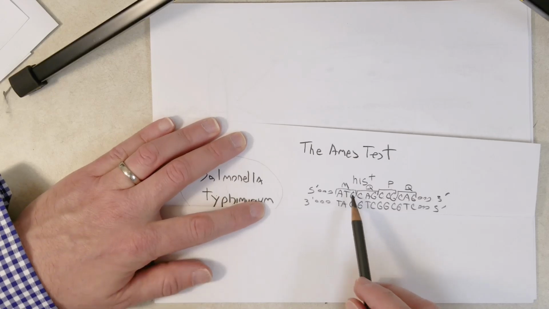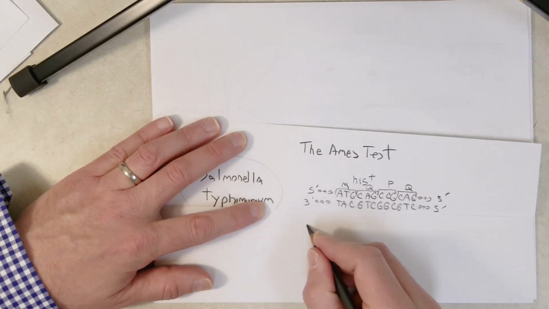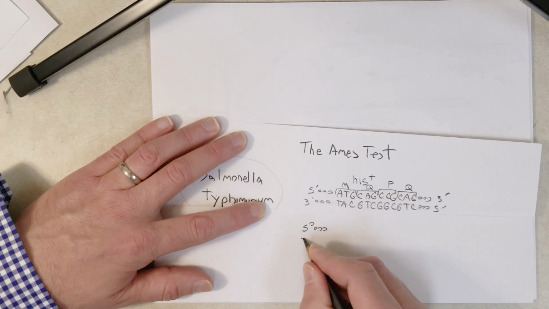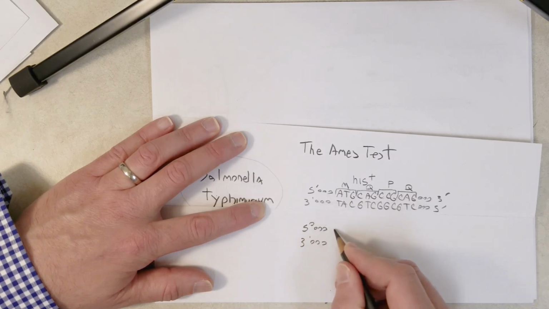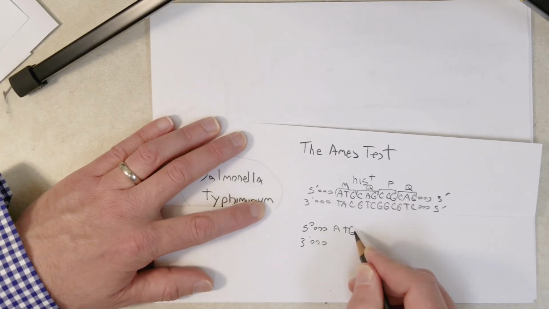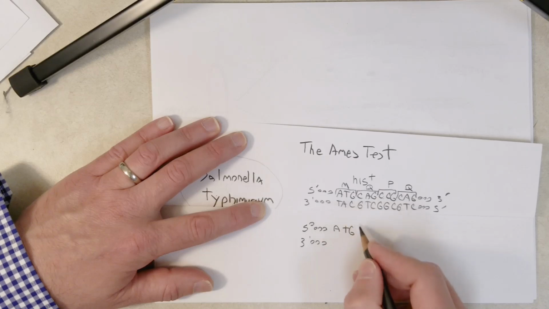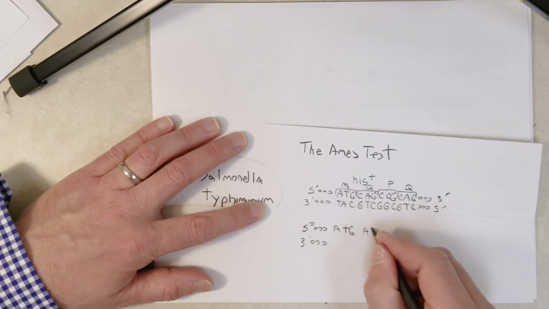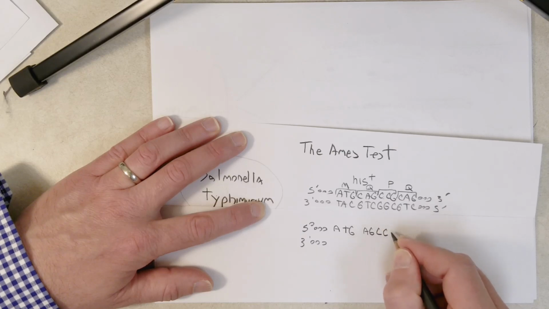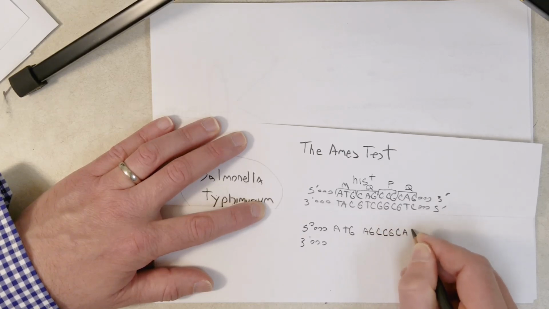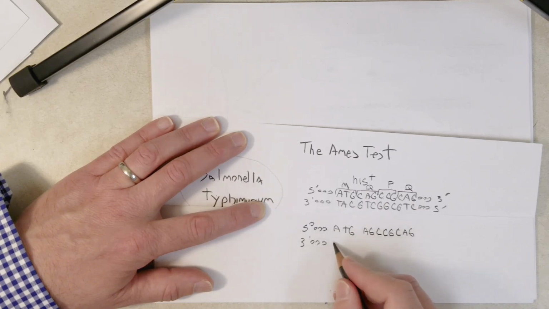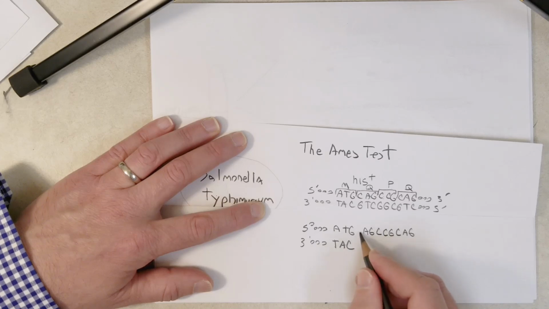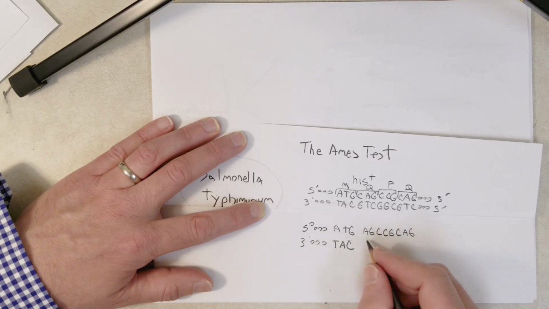Okay. So let's say this is the wild type His sequence. We can use another strain that looks something like this. I'm going to put A here, T here, G here. But right here, I'm going to skip that C. I'm going to put a space there. There wouldn't normally be a space, right? But I just want to show that this His allele in this different tester strain has undergone a deletion right here. So we're missing this base, or this nucleotide, in the histidine gene here.